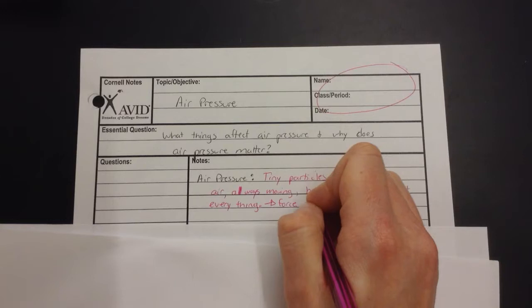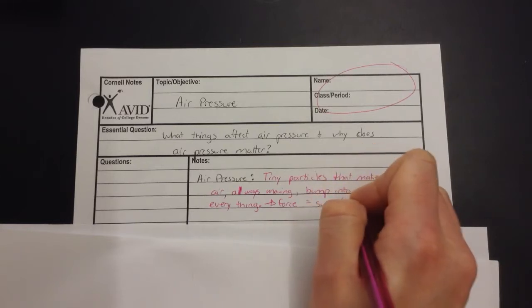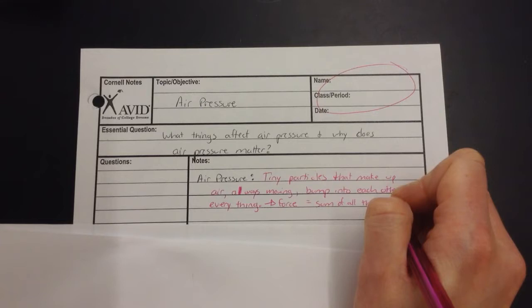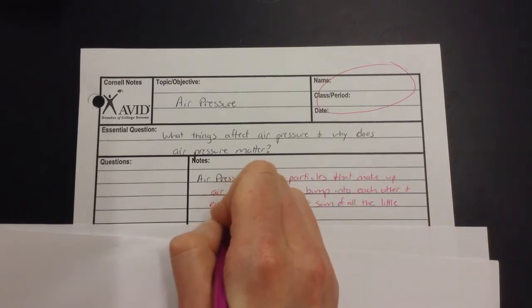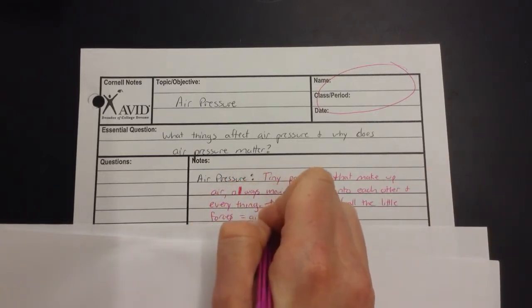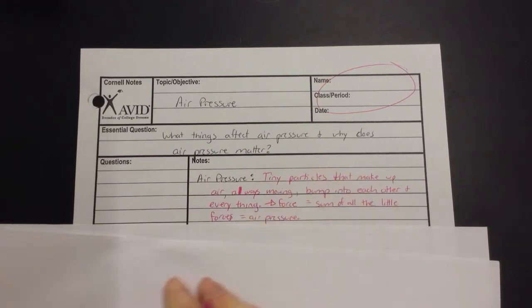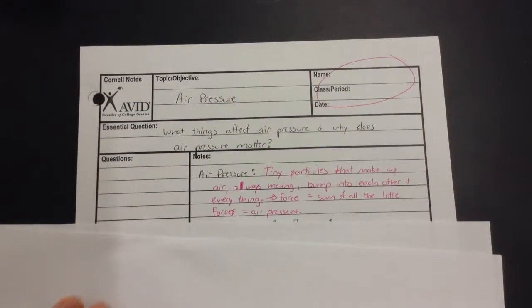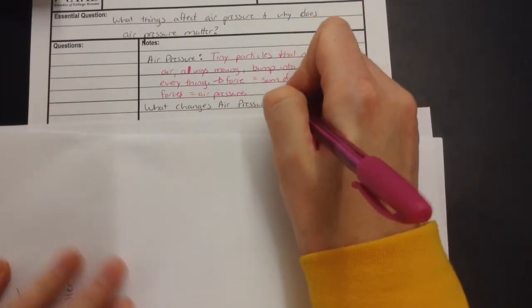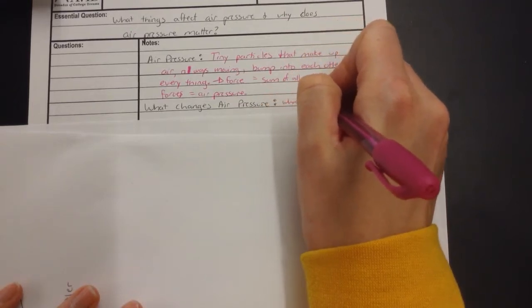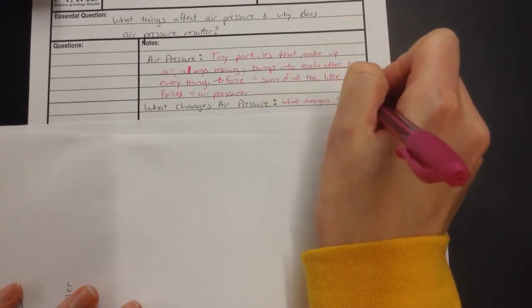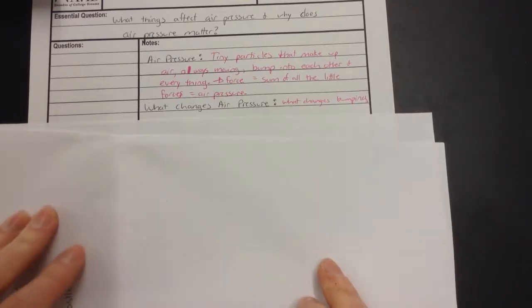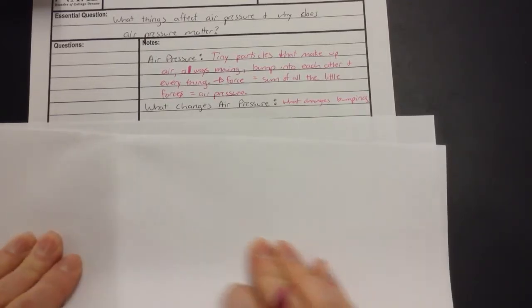So the sum of all the little forces, each individual particle is not very big, but the sum of all the little forces is where we get air pressure. So air pressure is a result of those particles moving around, bump, bump, bump into each other, and that's why we have it. So things that change air pressure are things that are going to change the bumping. So I'm going to note that here. What changes the bumping? If you have more bumping, you have more pressure, and if you have less bumping, you have less pressure.